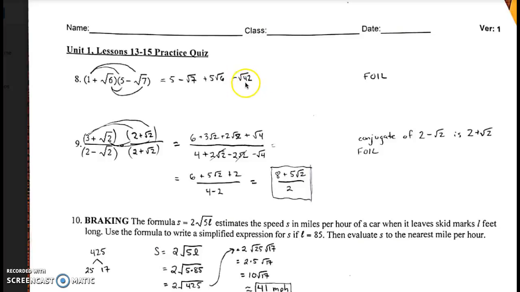I thought about trying to break down 42, but since that was just 6 times 7, it's not like I can break 6 down and find a perfect root. And I can't break 7 down, so I could not break the 42 down. So none of these are like terms. I can't combine anything, so I just have to leave it as is, and this is my final answer. But when you do the real quiz, you need to check and make sure to see if you can combine any terms, see if there's any like terms, or see if you can break anything down any further.